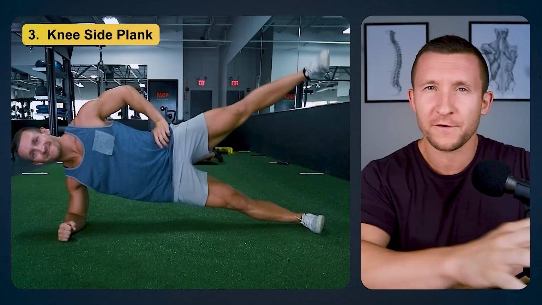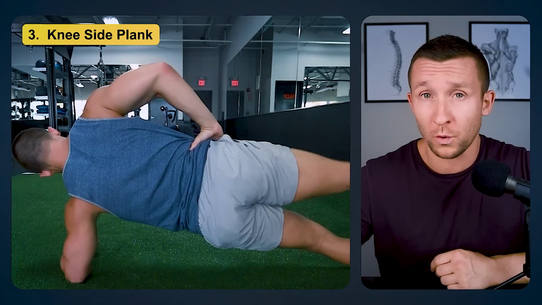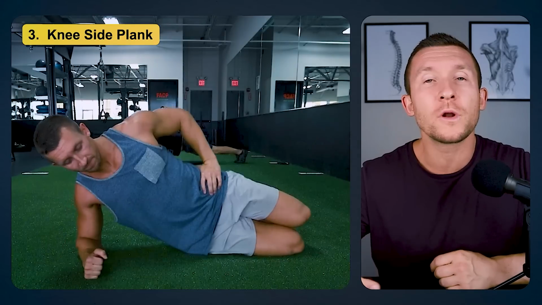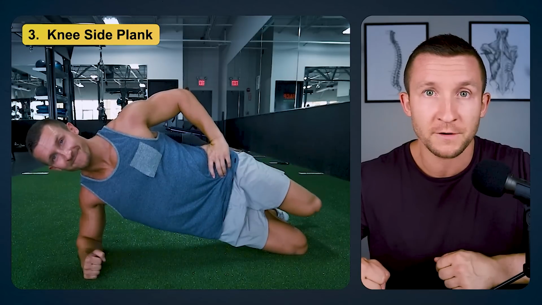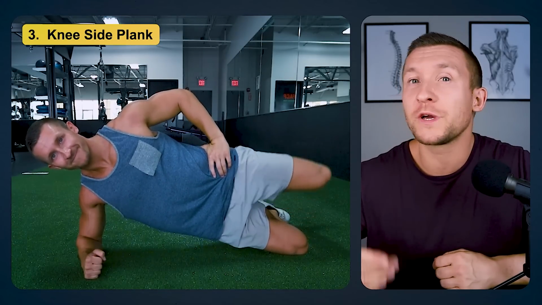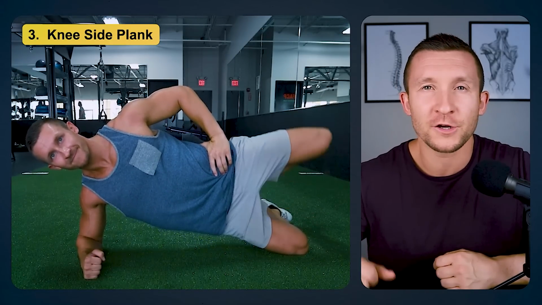Now, if this version is too advanced for you, you can simply hold the side plank without lifting the leg. You can also regress down to your knees, perform it on your knees instead of the side plank on your feet. And if you're doing the knee version, you can raise that knee to further challenge the one side as well.